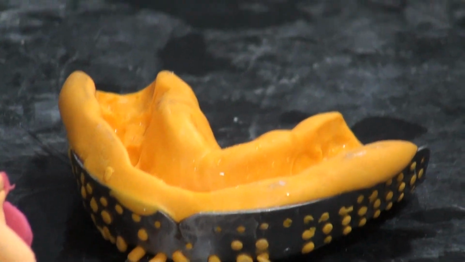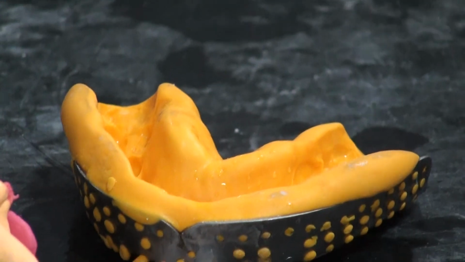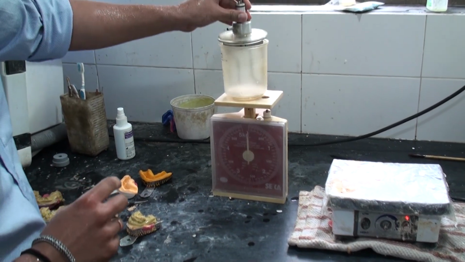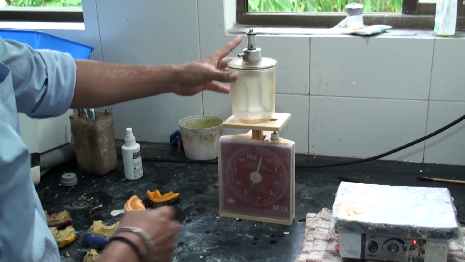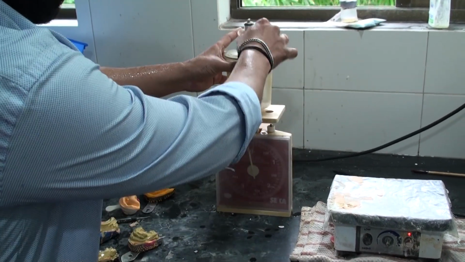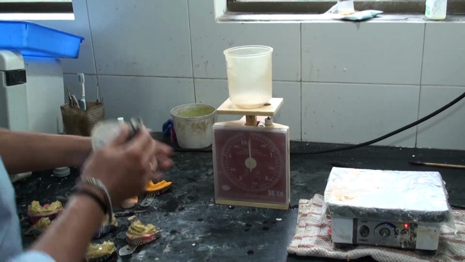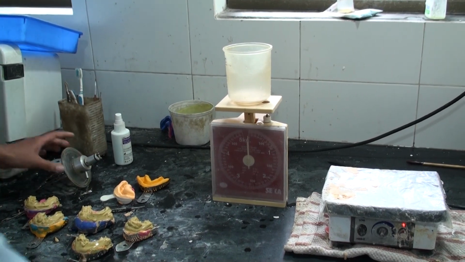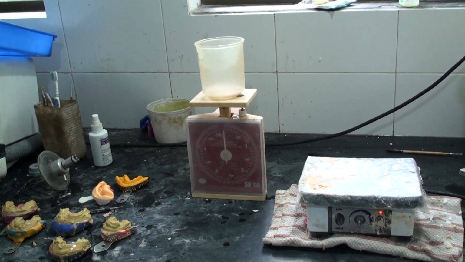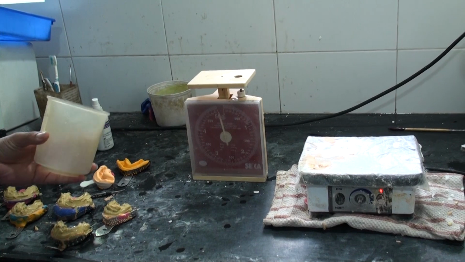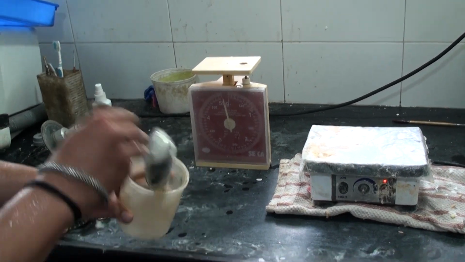Evaluation of the impression. Check if all the areas have been covered. Check if there are any air bubbles. Once it's been passed, then we start mixing the stone plaster. We set it on the platform on the weighing scale so that we get an accurate amount of stone plaster powder and the water to go in it.